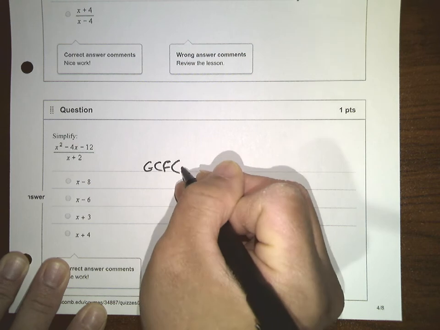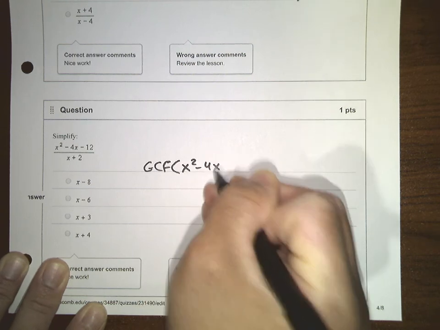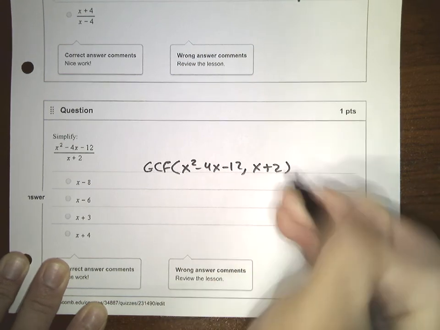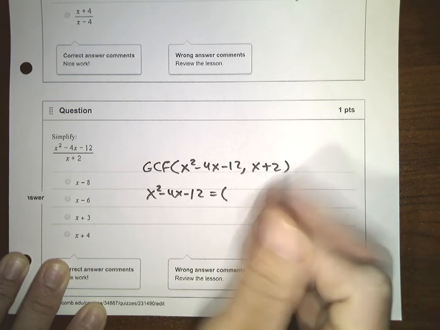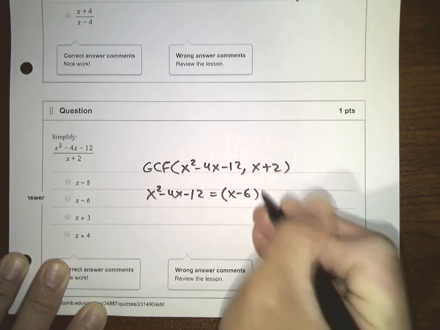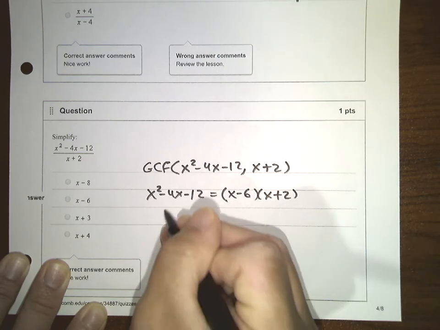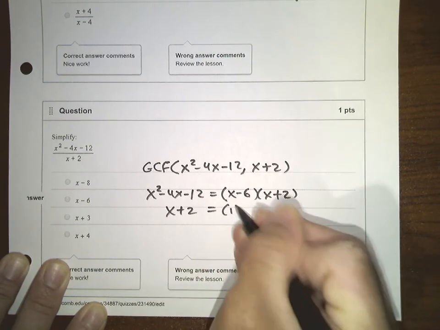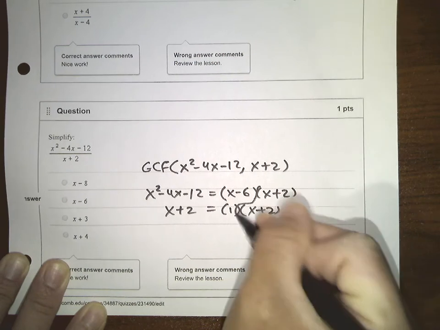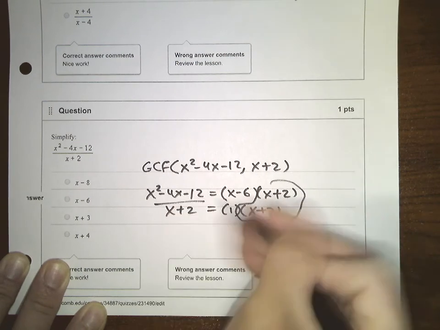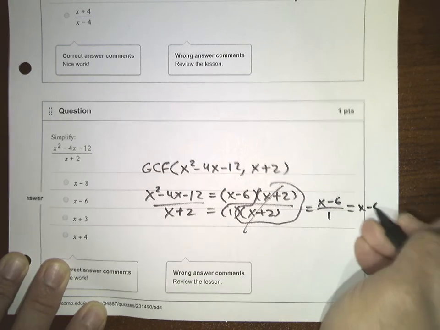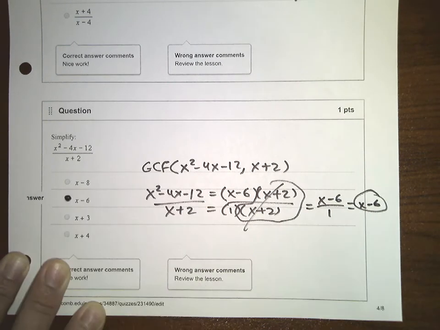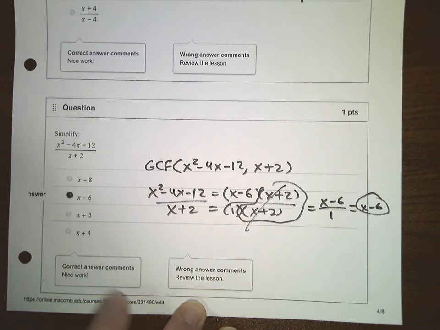Alright, so the GCF of x squared minus 4x minus 12 and x plus 2. So x squared minus 4x minus 12 will be x minus 6 times x plus 2. And x plus 2 is just 1 times x plus 2. So I see that the GCF is x plus 2, so that divides out. So I'm left with x minus 6 over 1, or just x minus 6. What a time to be alive, right? Let's try another one here.